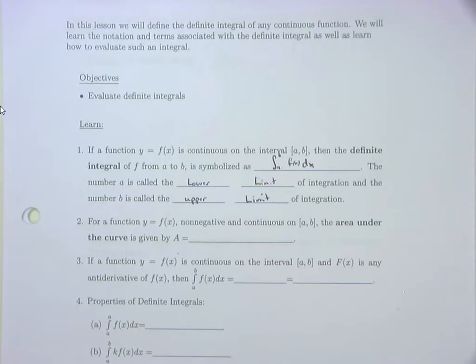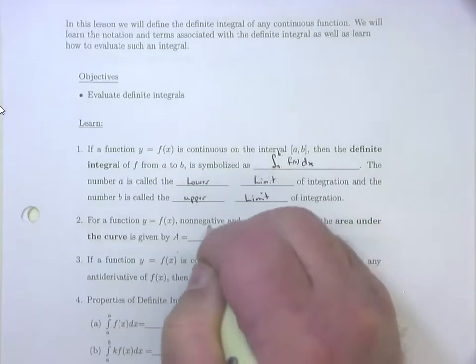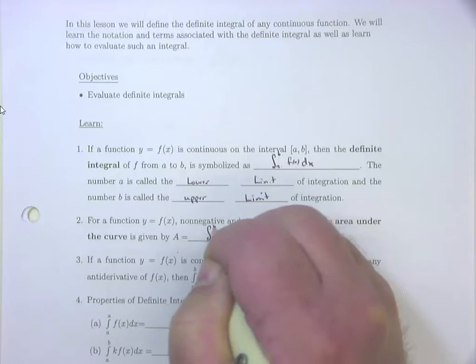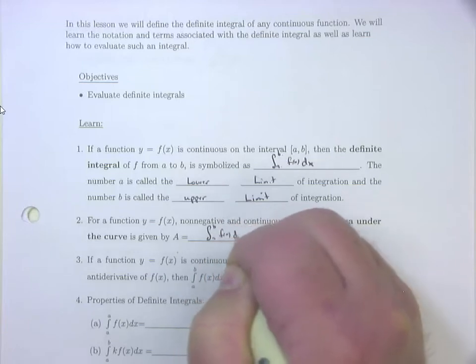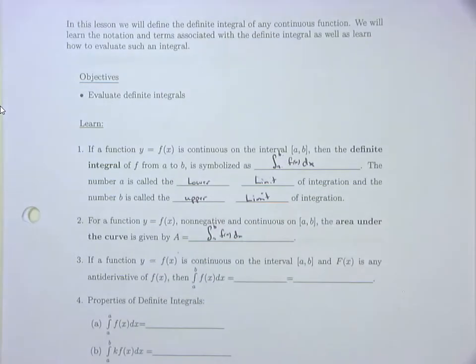For a function y equals f of x, non-negative and continuous on the interval between a and b, the area under the curve is given by this formula. The integral between a and b of f of x dx. This is what that numerical value is when you take the antiderivative: you plug in top minus plug in bottom.